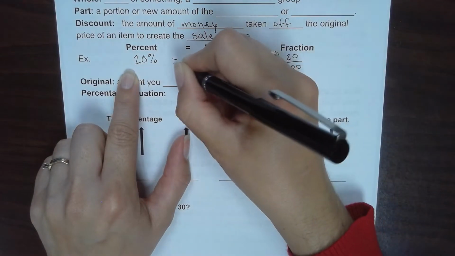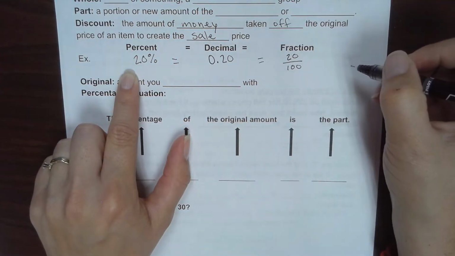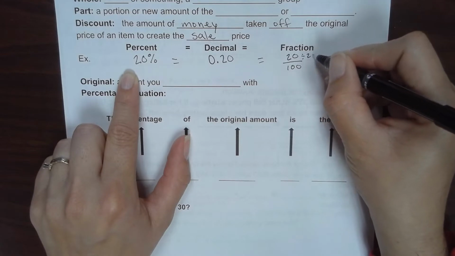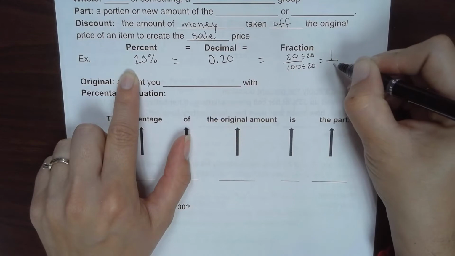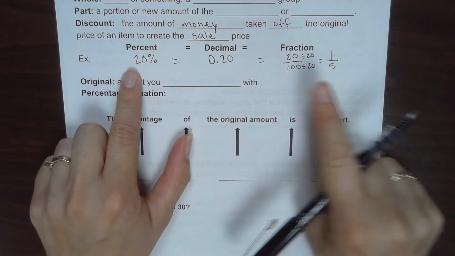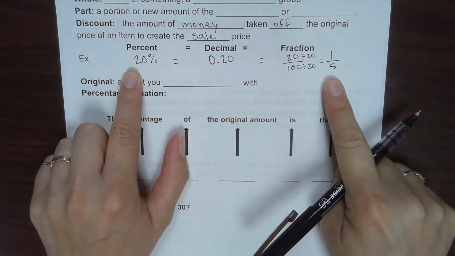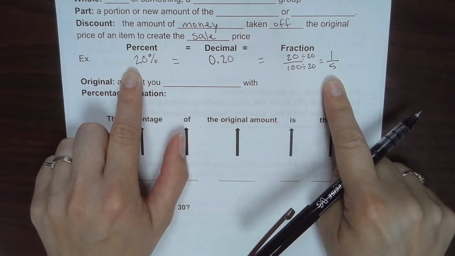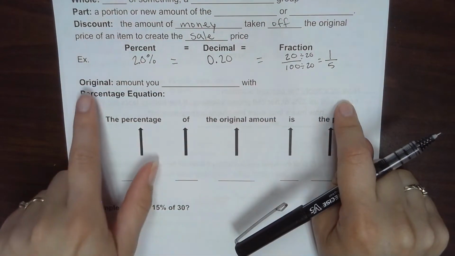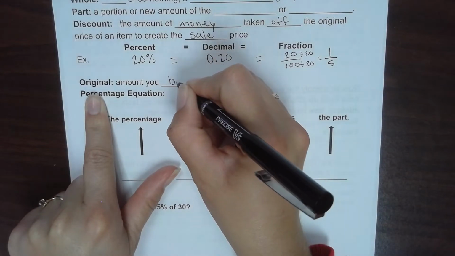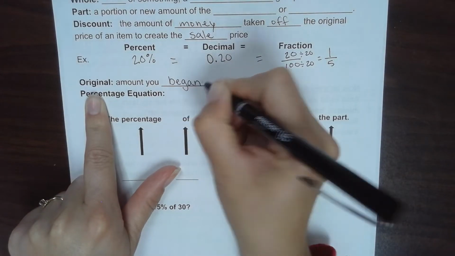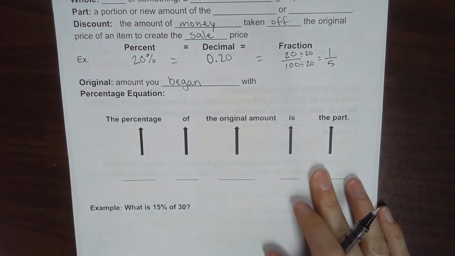So all those are equal to each other, but when we have our fraction, we like it simplified, so I'm going to divide this by 20 and divide this by 20, which would give me the simplified fraction of 1/5. However, these all mean the same exact value. Okay? Original is the amount you started with or began with. Alright, and the percentage equation.